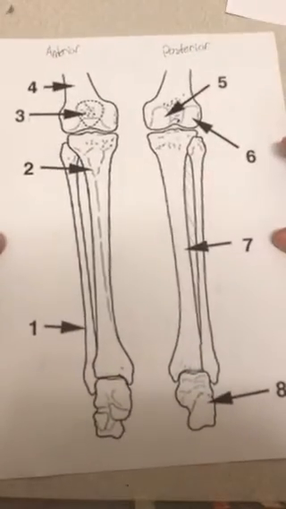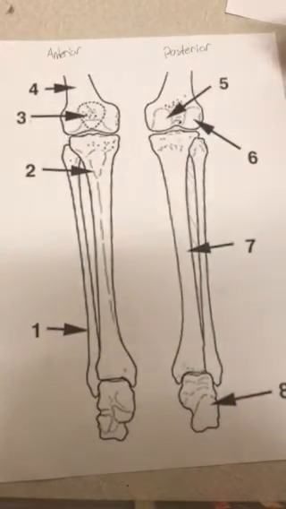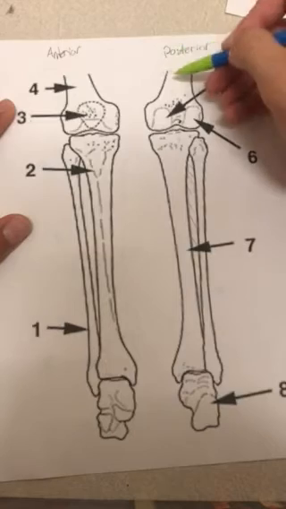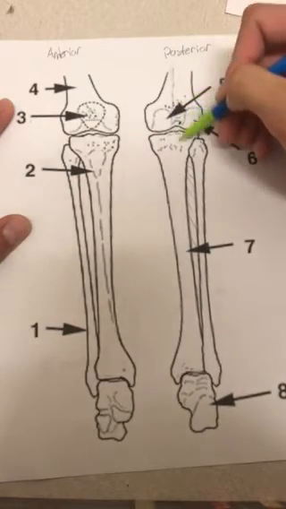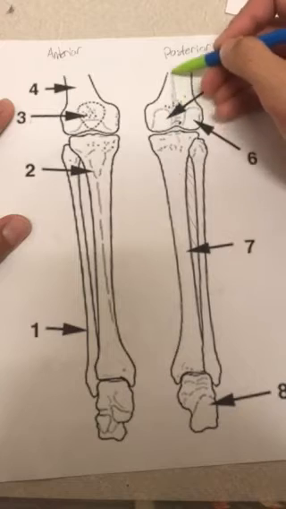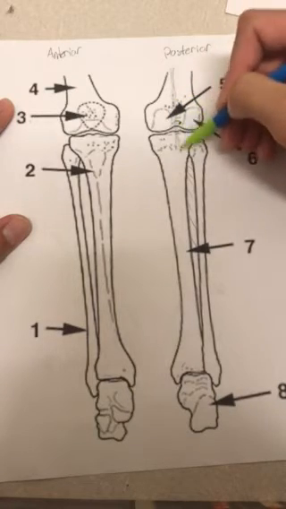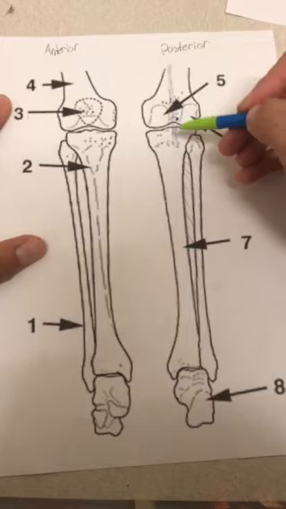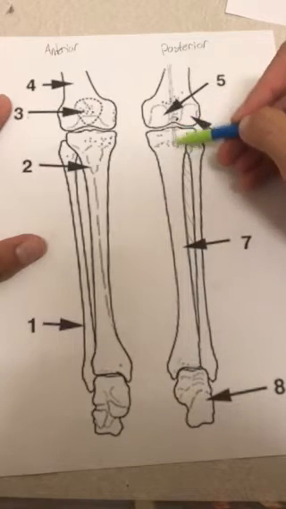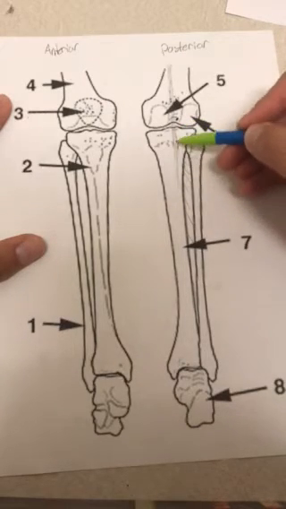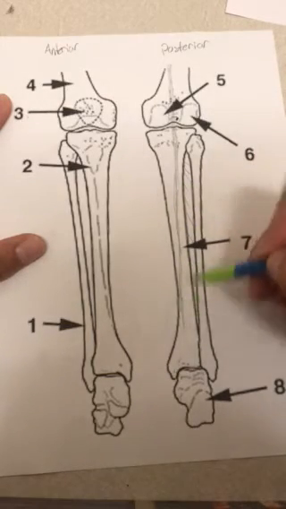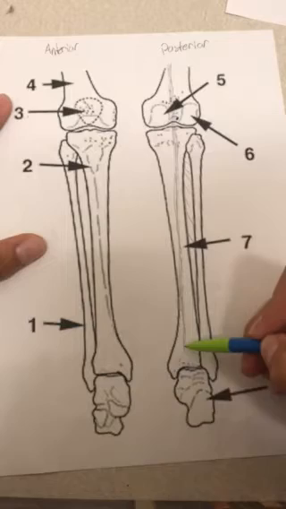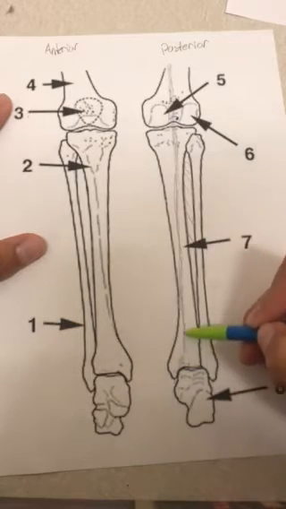Now, with innervation, the innervation for your leg comes from the sciatic nerve, which travels down the posterior thigh into the posterior knee region, where it becomes the tibial nerve. The tibial nerve travels down the leg, sort of like this, and goes through the flexor retinaculum, as I mentioned earlier, with those other things.